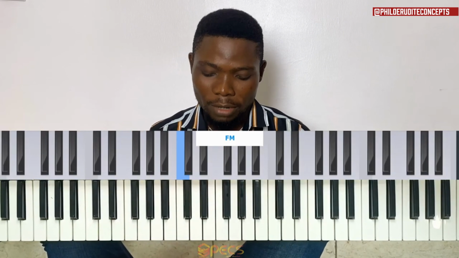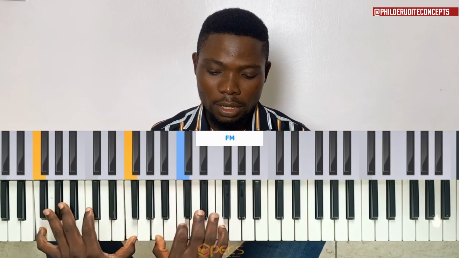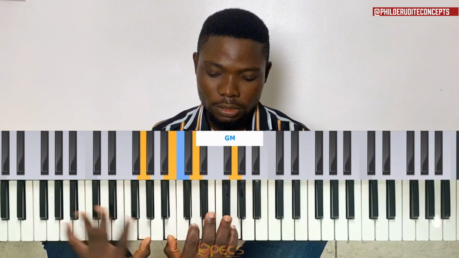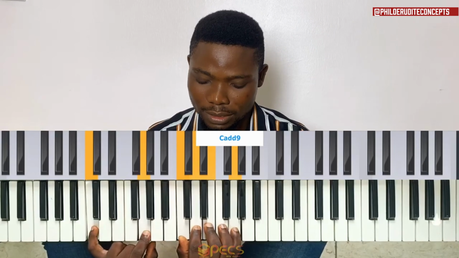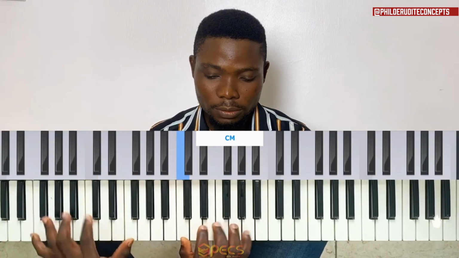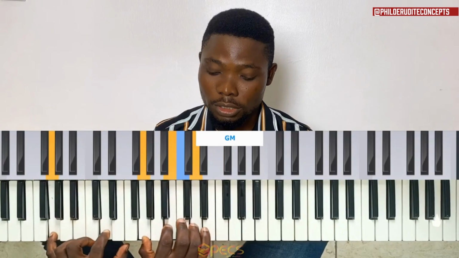Let's say, for example, I don't want to use the direct modulation to go to the key of C sharp. How I wonder what you are. I can use this chain modulation to go there. So let me quickly show you. Back to the scale of C. Twinkle, twinkle, little star, how I wonder what you are.